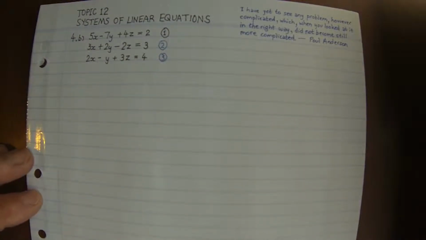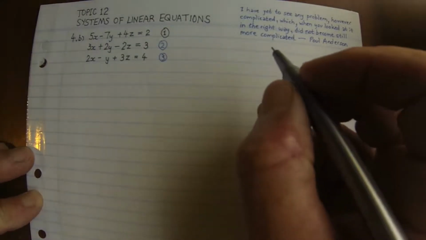Hello again. This time we're looking at a system of three equations in three unknowns. I'll leave you to read the quote by Paul Anderson, but these sorts of problems made me think of that quote. Hopefully we'll go about this the right way and not make it more complicated. The idea is not to solve the whole problem, which would take too long for my little video clip, but to just explain the technique you'd use to get started.